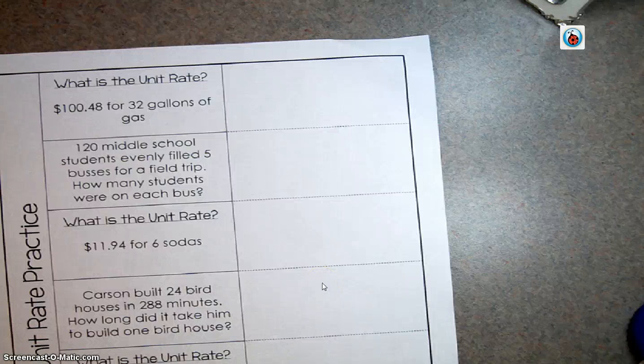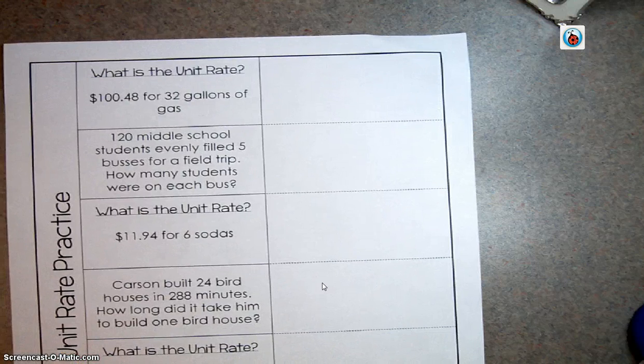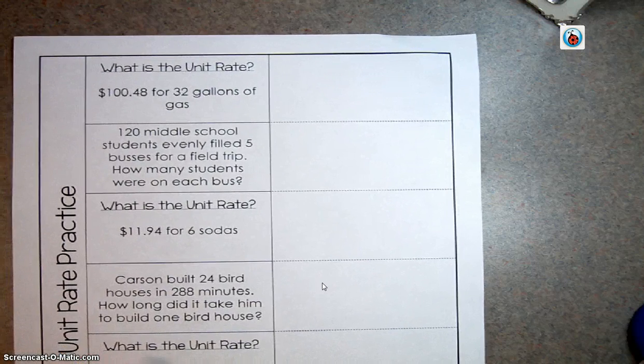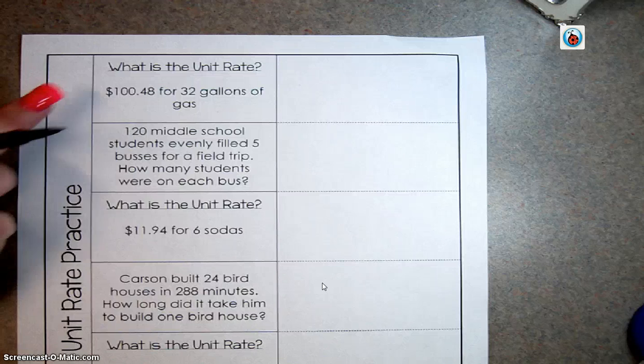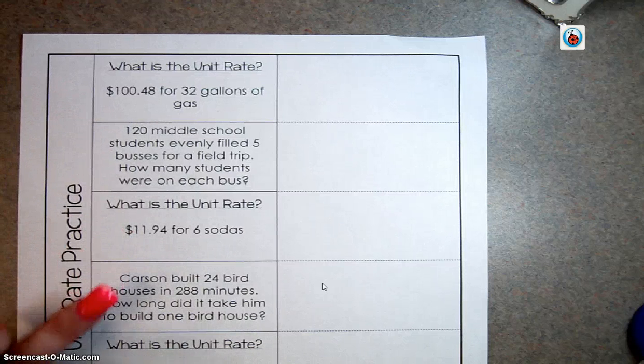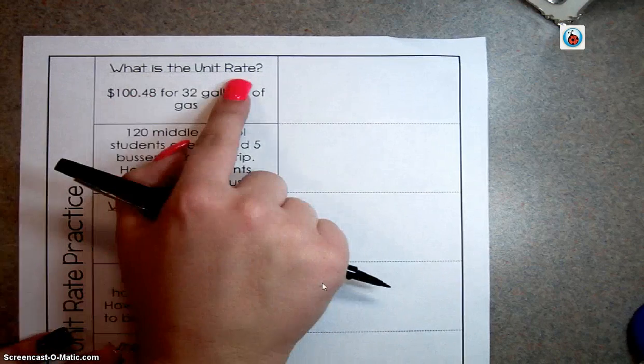All right, let's do some unit rate practice. You should have grabbed this sheet today in class, and you need to bring it back tomorrow. I'm going to work the first 3 with you, and then I want you to do the last 3 on your own. Okay, so this first one says, what is the unit rate?